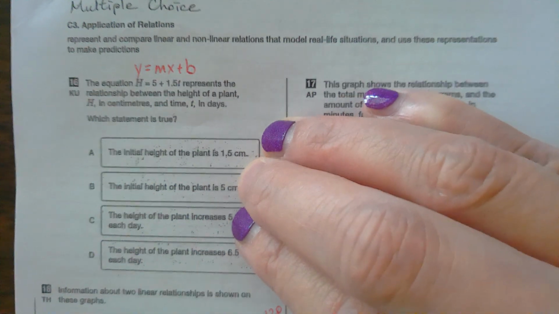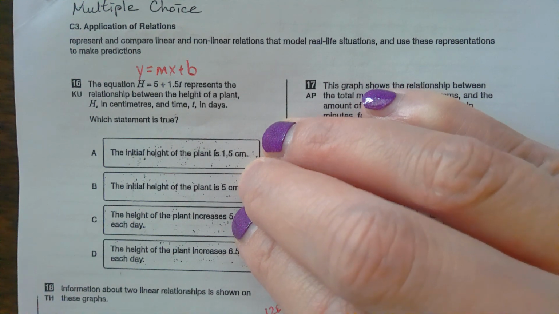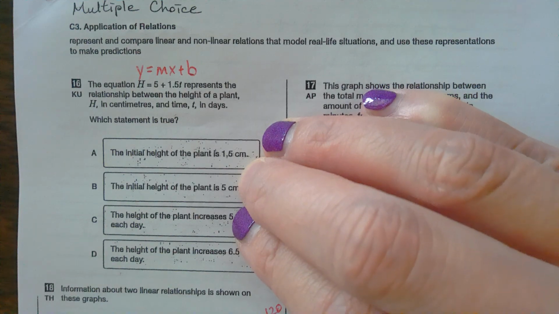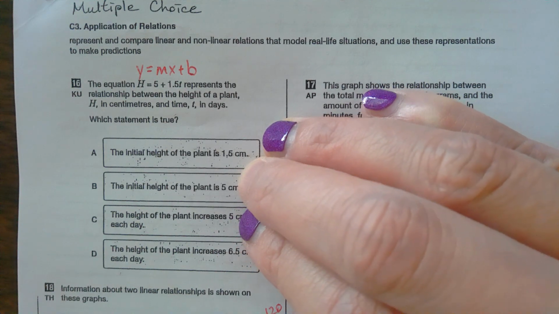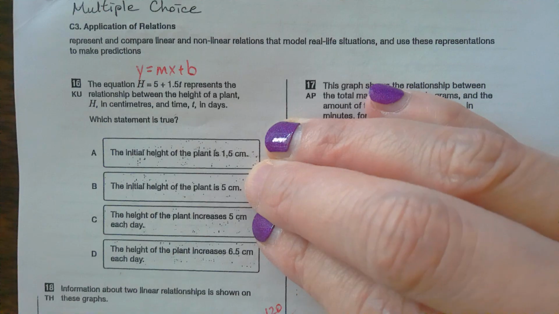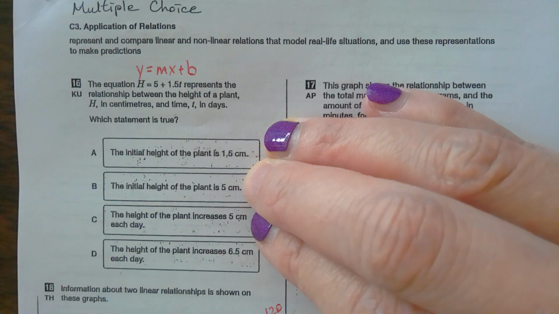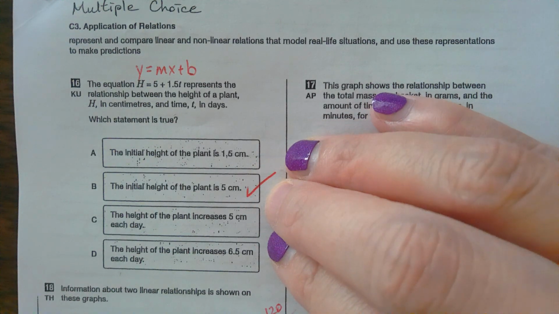Okay, so page 1 of the review. This first multiple choice. Owen, what did you get for this one? B. I like your answer.